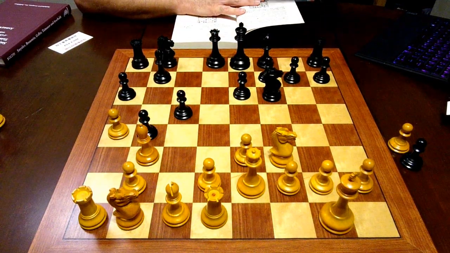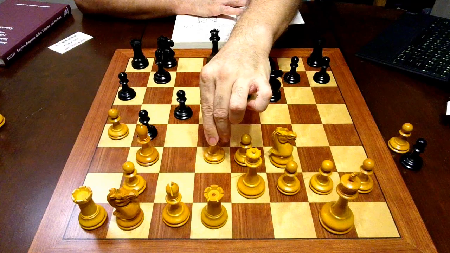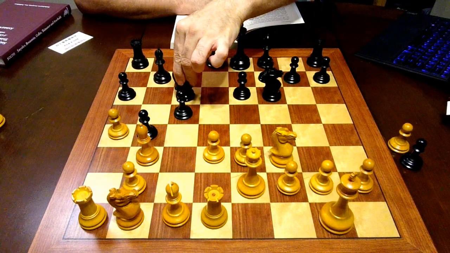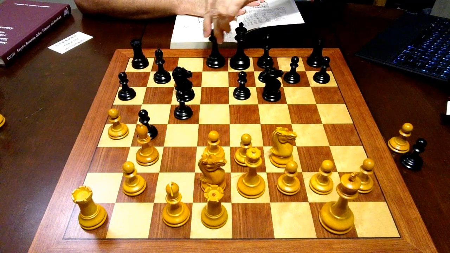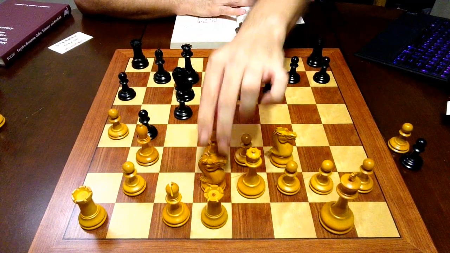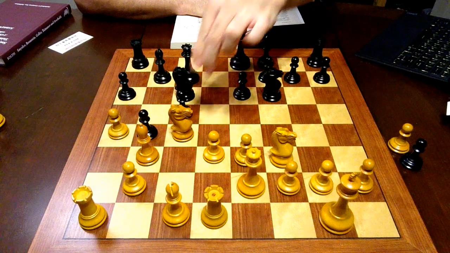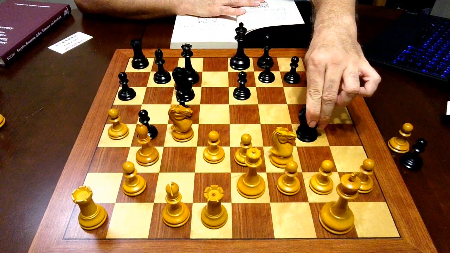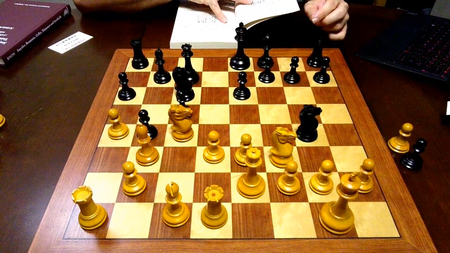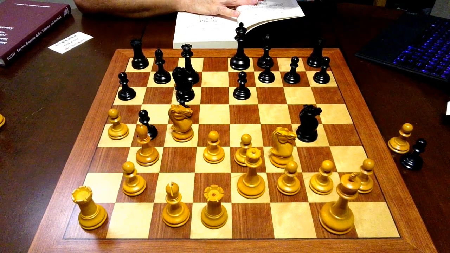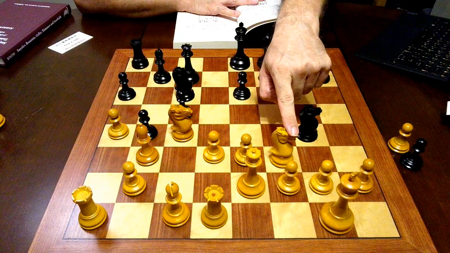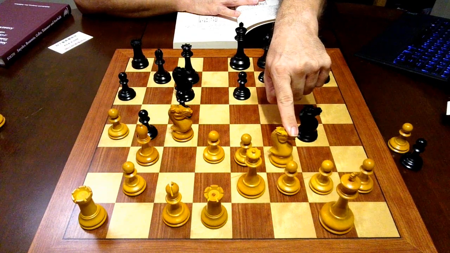b4, d3, knight c6, knight bd2, queen c7, knight c4, and knight g4. This knight g4 is particularly interesting because it aims at this defender.